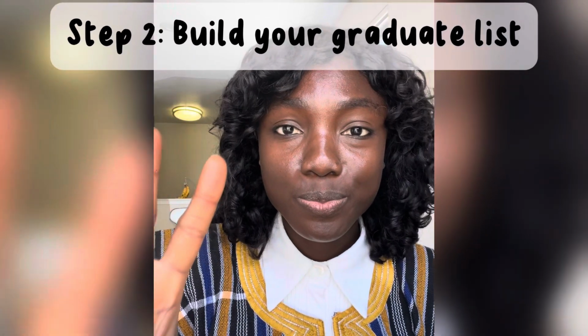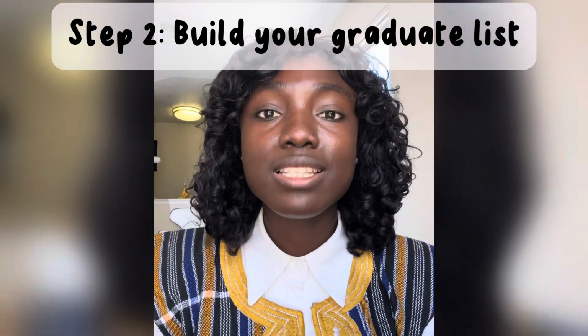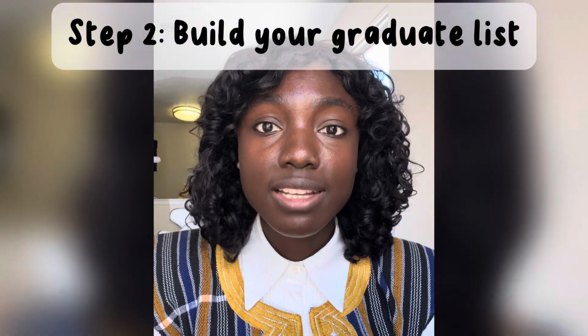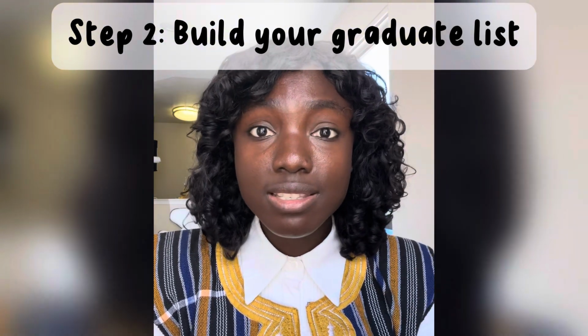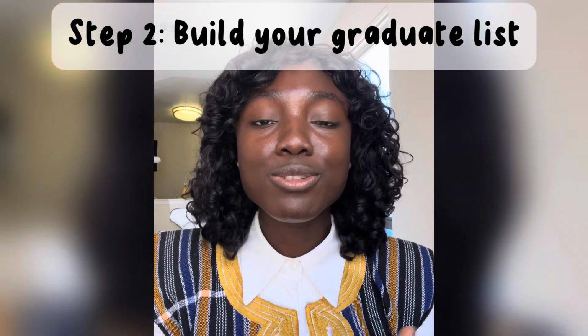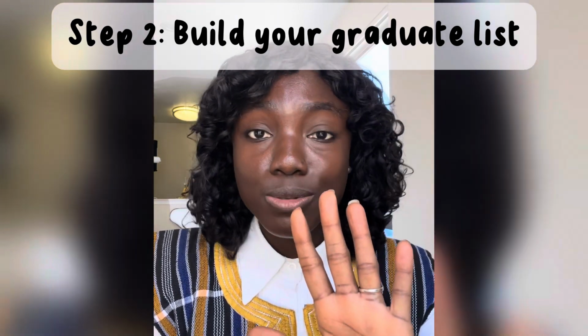Now that you have your documenting tools, we go on to step 2. Build your graduate list. Now that you have your journal and your Excel template, you can start building your graduate school list. Search for schools using websites like the US News and World Report. These platforms can filter schools according to their ranking. Now, if your aim is to look for or apply to 10 schools, aim at, say, 5 target schools and 5 safety schools, or 6 target schools and 4 safety schools. The choice is really dependent upon you. The ratio depends on your preferences.